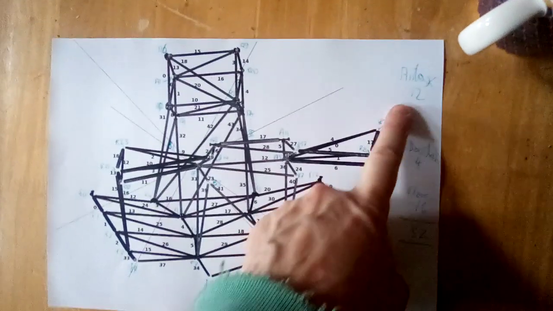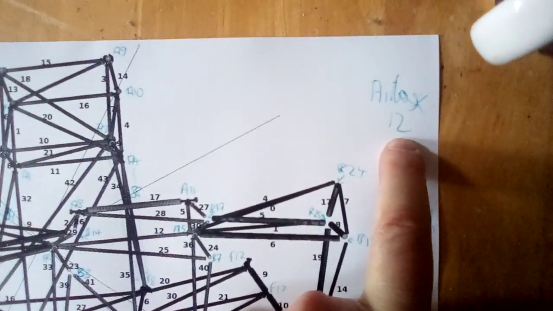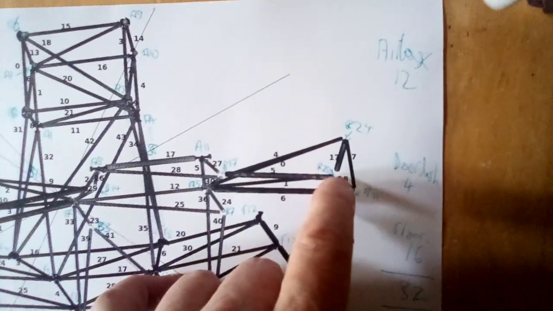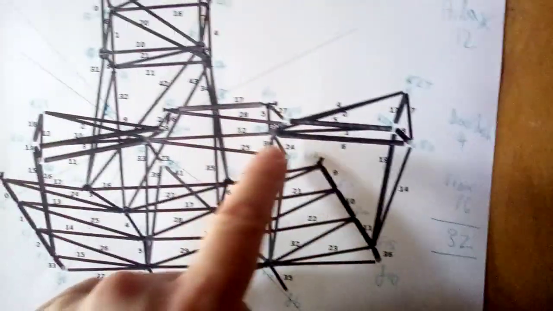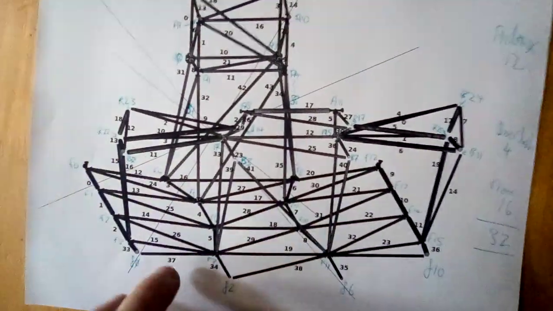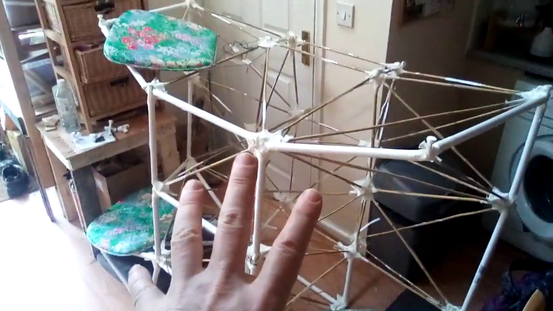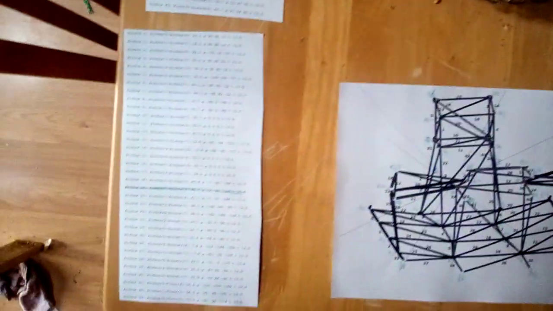So I totaled it up, there's 12 nodes in the airbox, there's 4 for the door dash, 1, 2, 3, 4, and then there's 16 for the floor because it's a 4x4 grid. So there's only actually 32 nodes, which funnily enough is about the same number that went into here. So it looks like it's more nodes, but relatively speaking isn't.